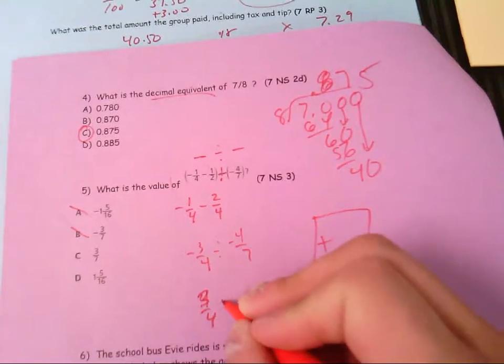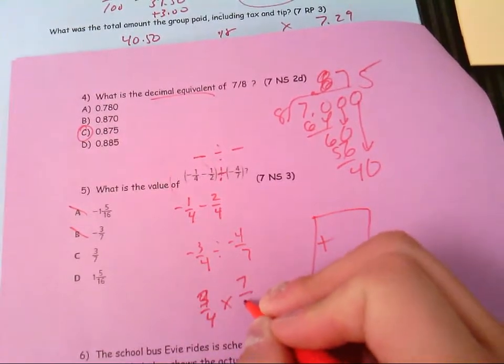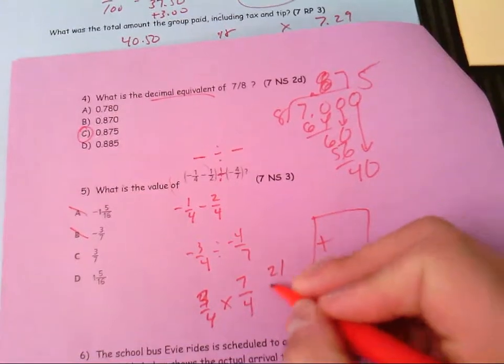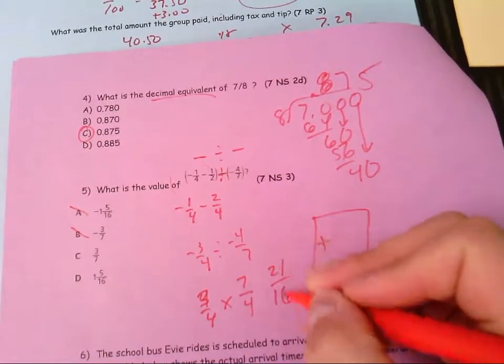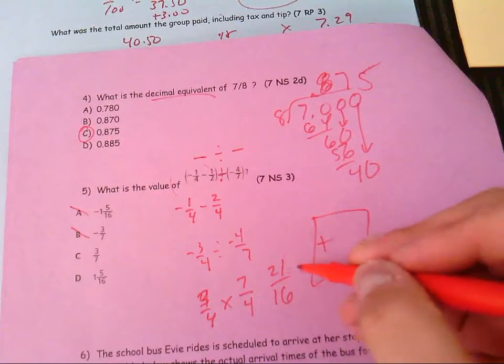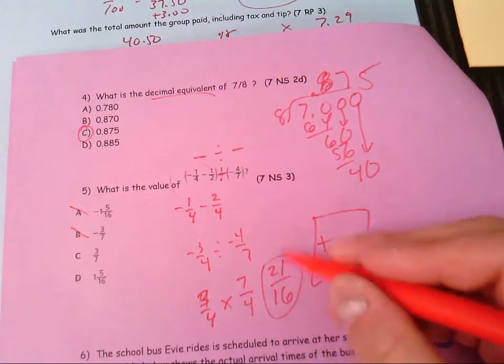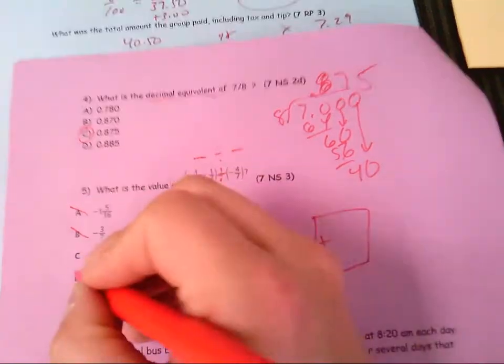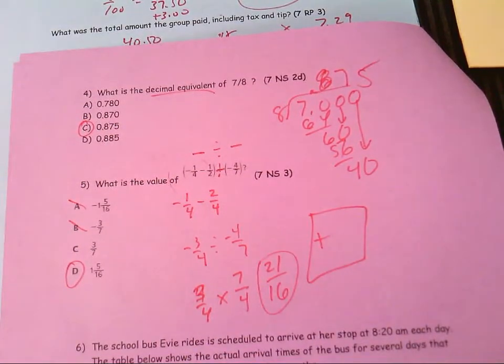So 3 over 4, keep change flip, 7 over 4. And then I just multiply across the top. 3 times 7 is 21, and 4 times 4 is 16. And if you notice, it's not one of your choices, but if you make this a mixed number, 16 goes into 21, you can get 1 in, so the answer to this is D.